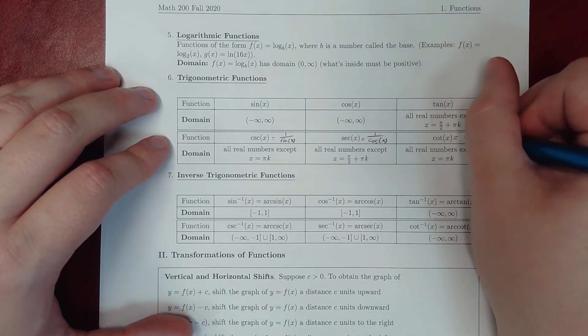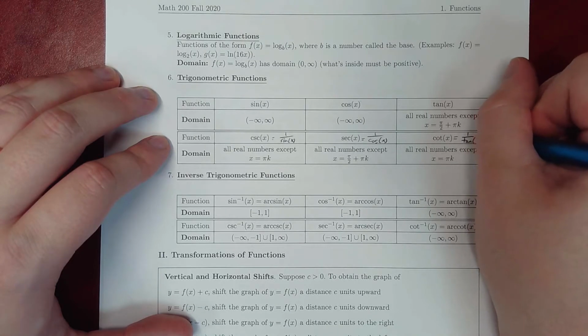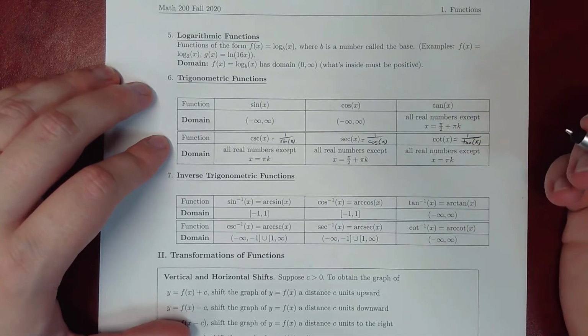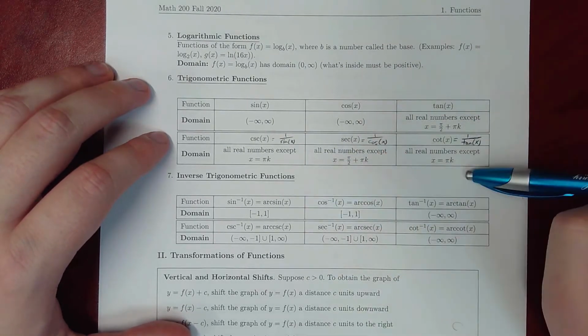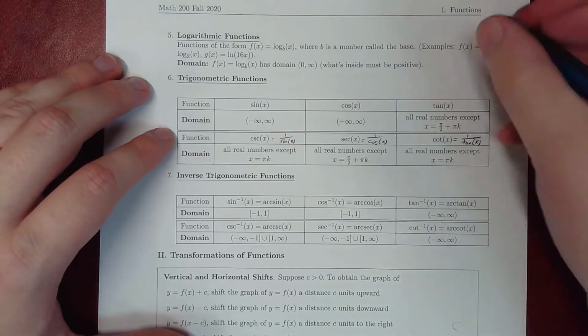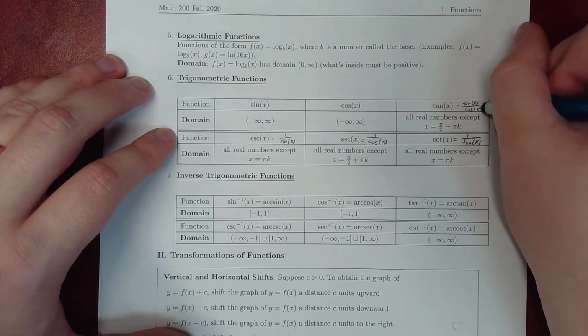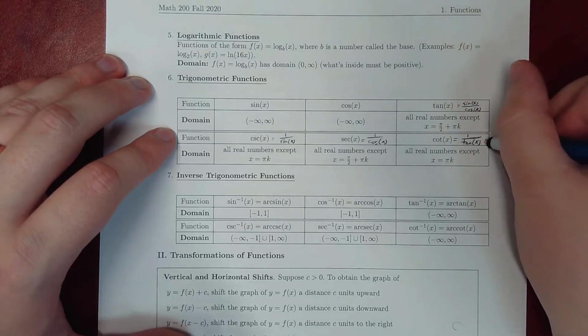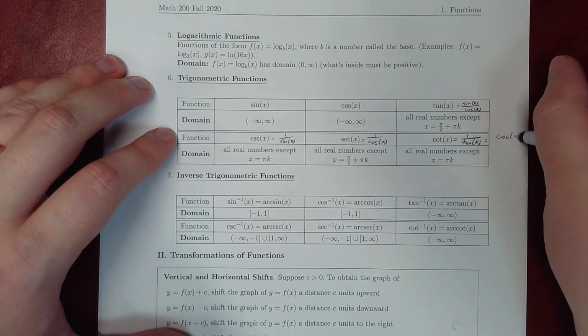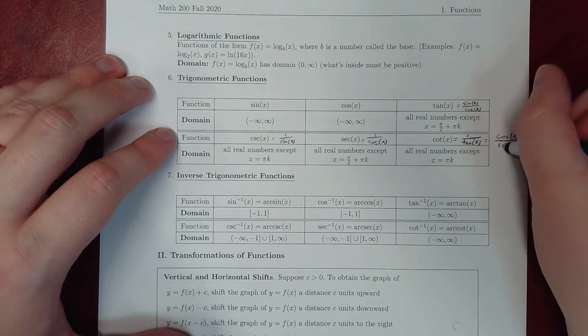And cotangent is 1 over tangent of x. So this talks about what those domains are for those functions. And then don't forget that tangent is just sine over cosine, which means that cotangent is really just cosine over sine.